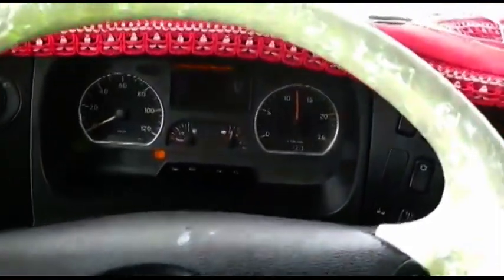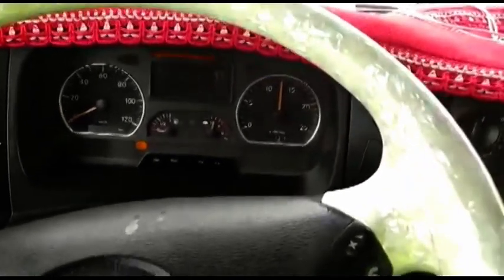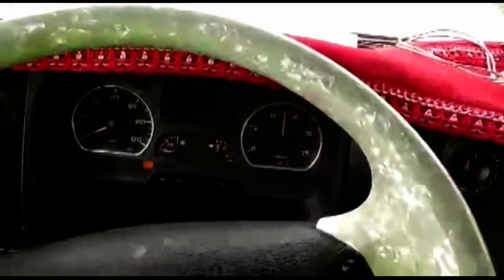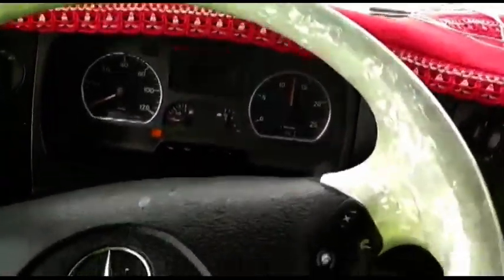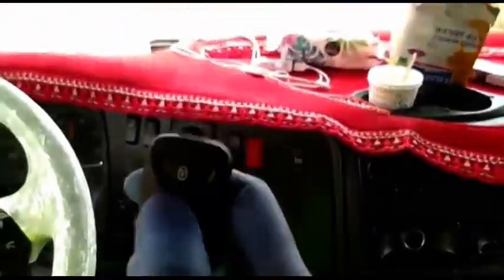When I click the button on the remote control again, it will start working again. Now I can't see the speed in the gauge in the indicator. So when I click again, the tachograph starts working again, and I can see the vehicle's speed in the gauge.